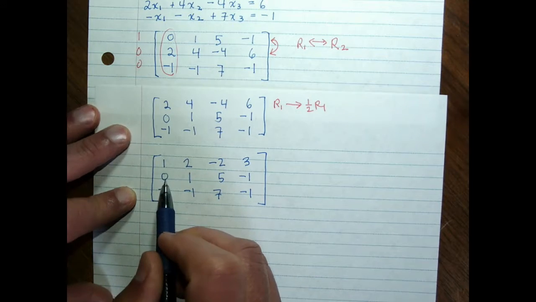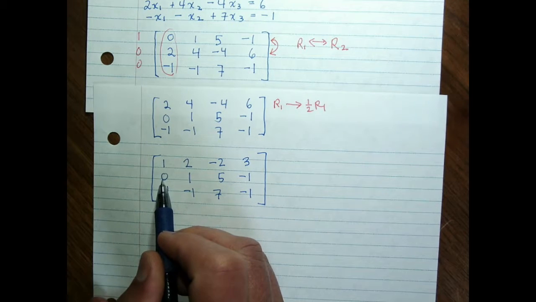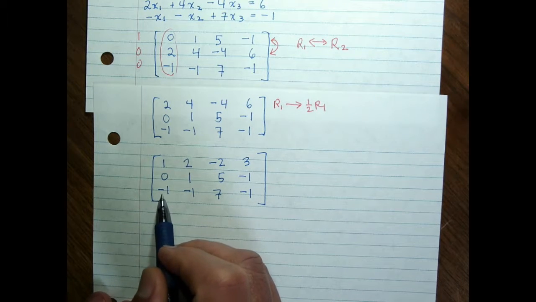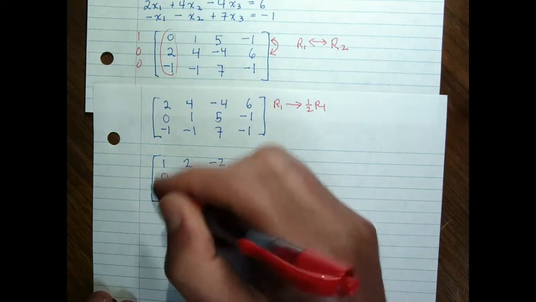So I have a 0 at the beginning of the second row, so that's good. That's what I want. But I want to get a 0 now in this third position.